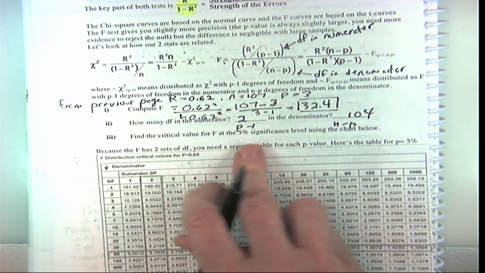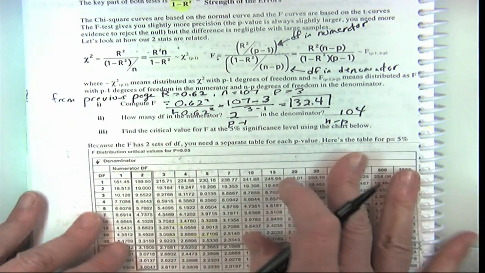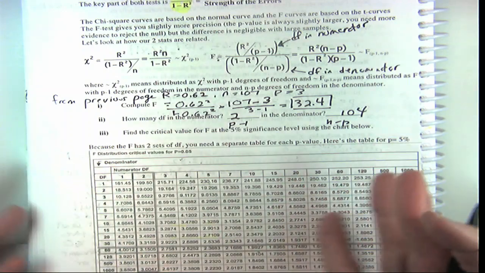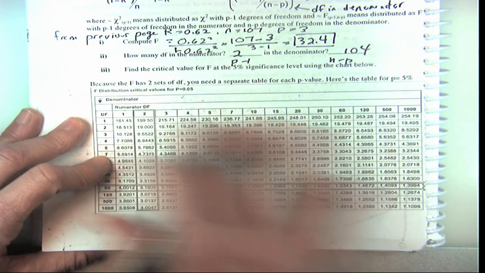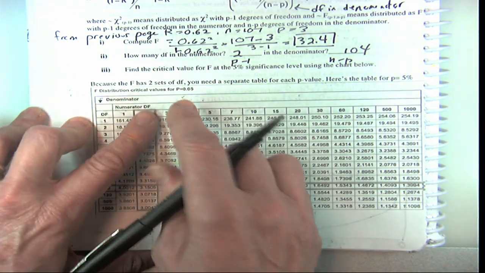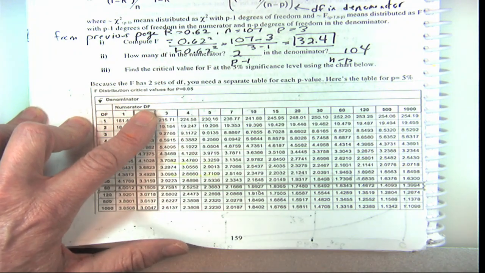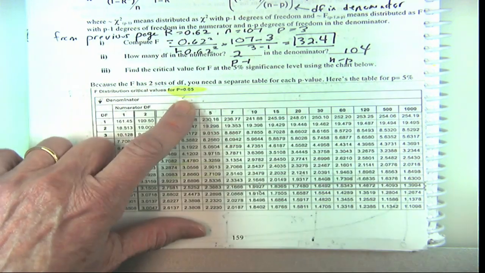All right. So now we're going to find the critical values. Because of these two sets of degrees of freedom, these tables are so annoying, you'd have to have a separate table for each p-value. So here I'd have to give you lots of tables. So I'm just going to give you this one for now. So that is 5%. This whole thing is 5%.